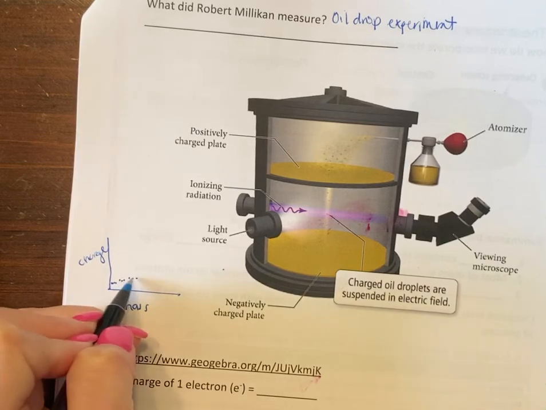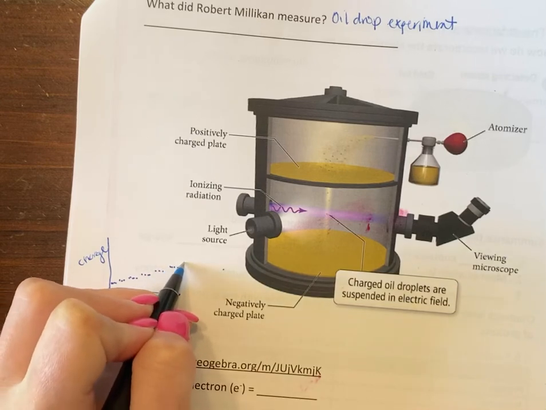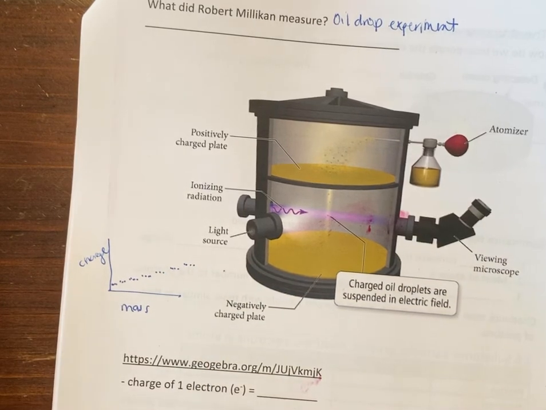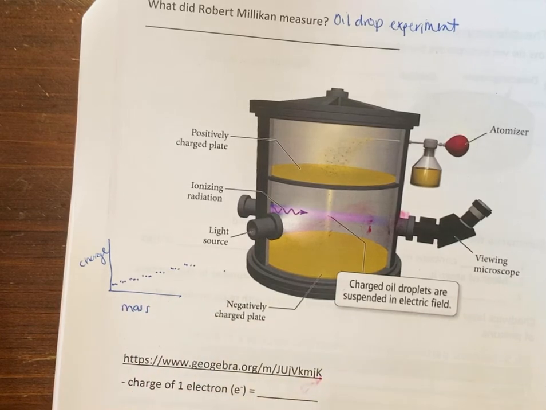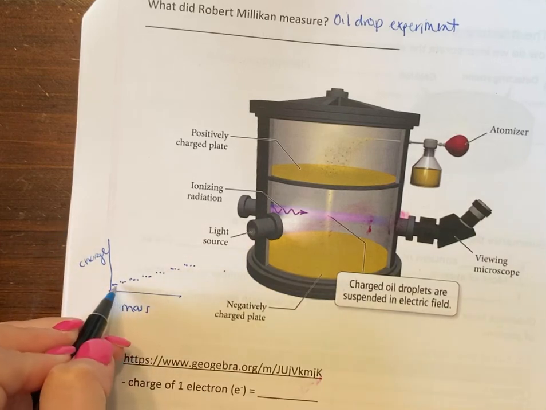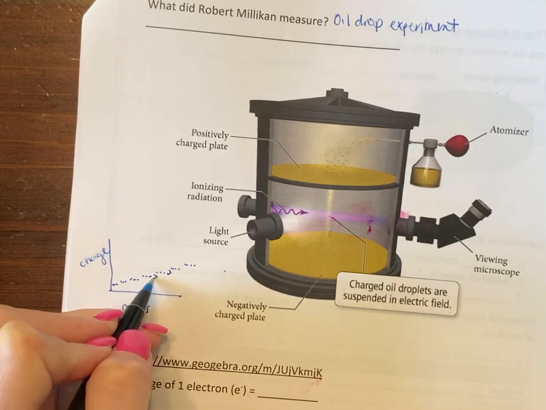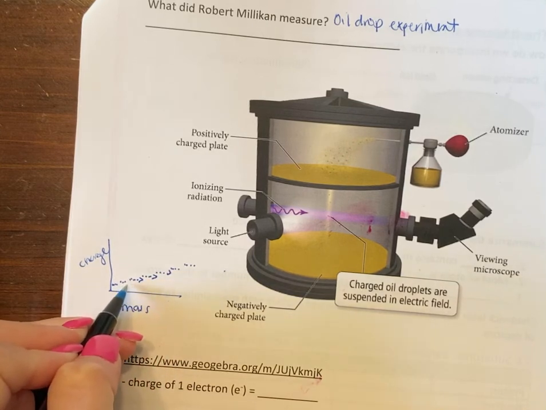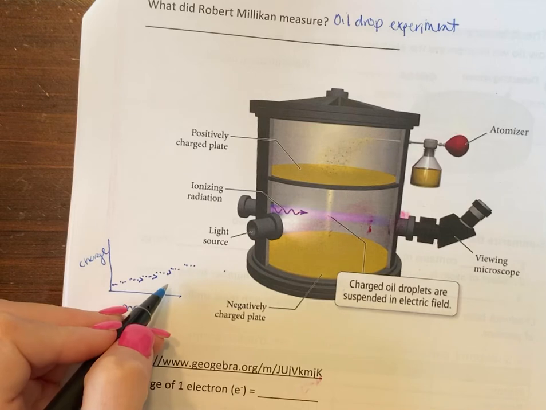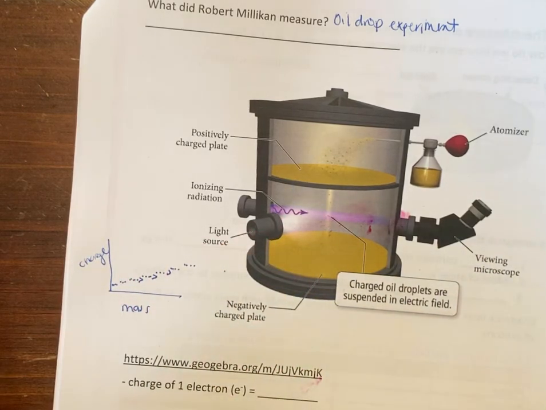And so he ends up getting something that looks like a stair-step graph, which is a greatest integer function. And so what he found out was each one of these steps was the same length, same height. So he said all of these drops have a whole number of electrons.